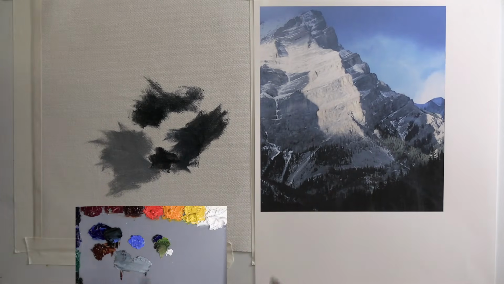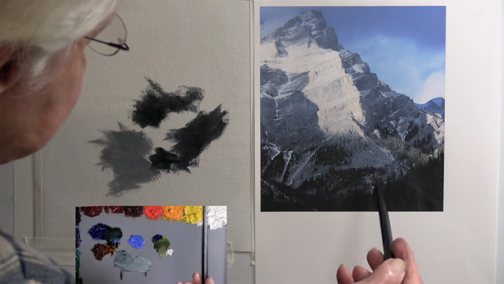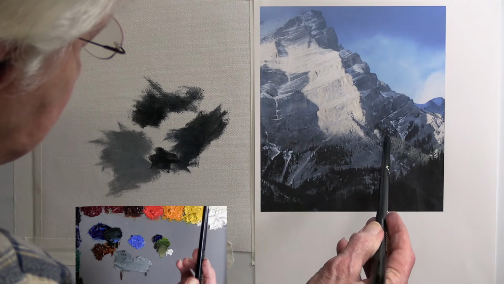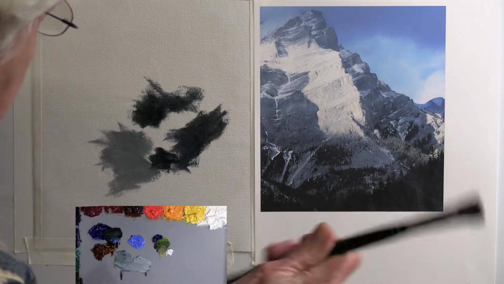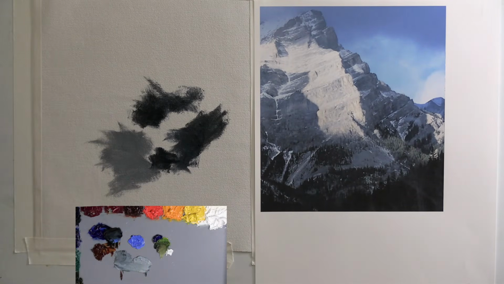Now we describe to ourselves what we're seeing, which is the best way to work out a situation like this. Just describe to yourself what you're seeing. Now, what am I seeing in terms of value comparison? I'm seeing this area right here just a little bit darker than that. And so what we'll do there, and then what brush strokes we'll use, we'll worry about that later. Right now, let's just think about that in terms of block in.